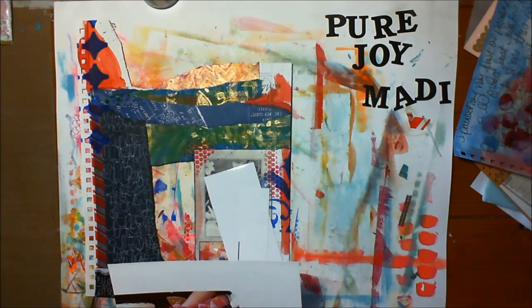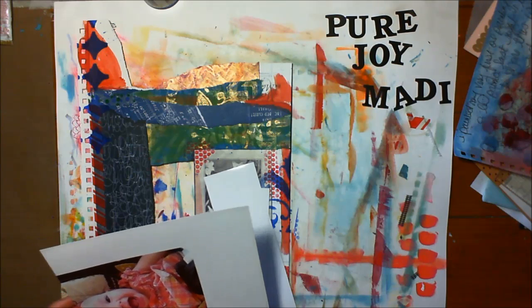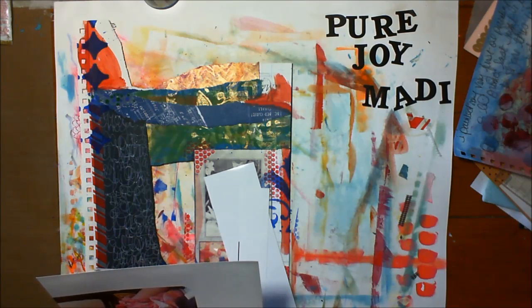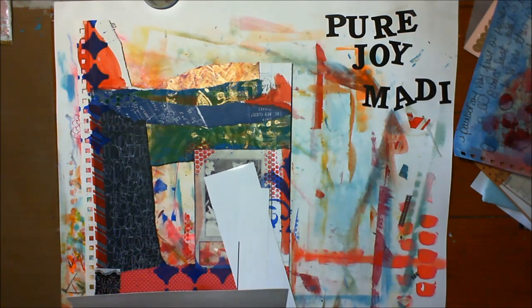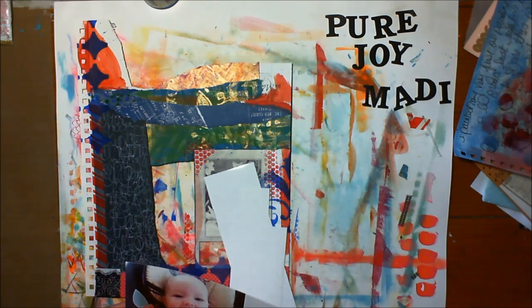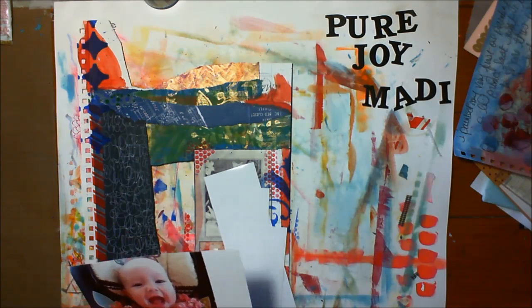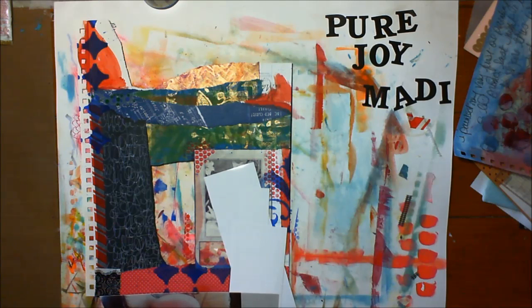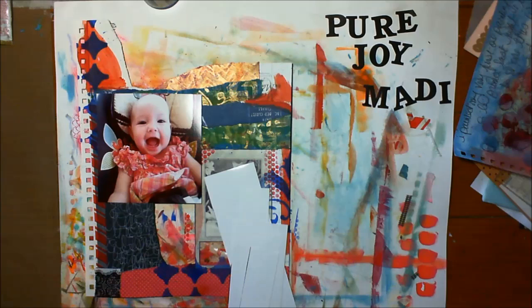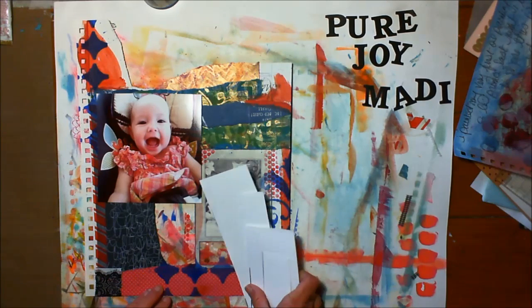And I thought about whether or not to fancy cut her out, but I kind of like her with the background of her little bouncy chair behind her, because she doesn't have any hair yet. I mean, she actually does have hair, but it's so baby fine that in a lot of photos, especially this one where it has a lot of light, you can't see her hair that well. So I kind of want to keep the chair because it helps to show her head.